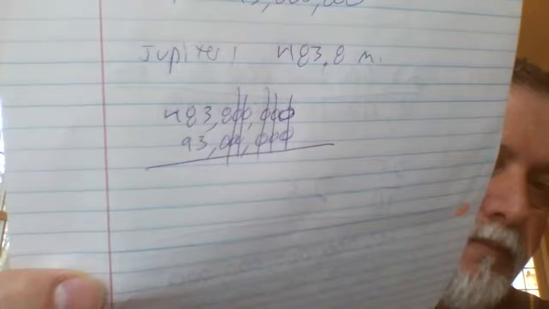We get rid of any zeros that we have in common, and the formula becomes 483.8 divided by 93.